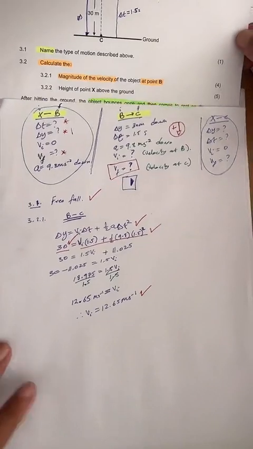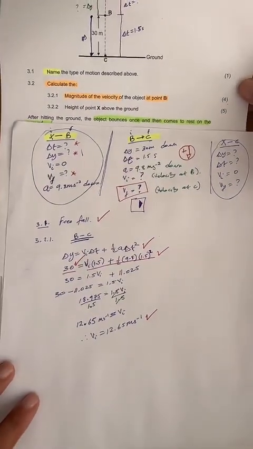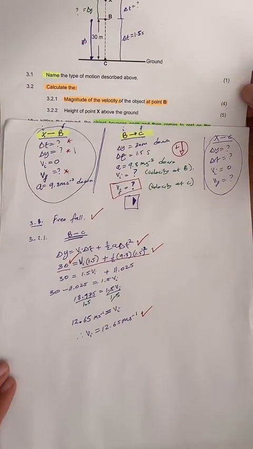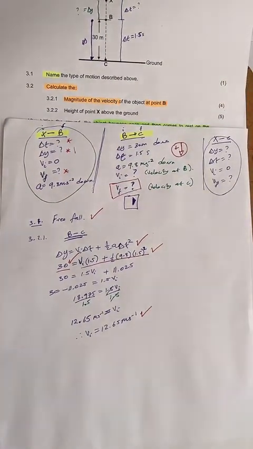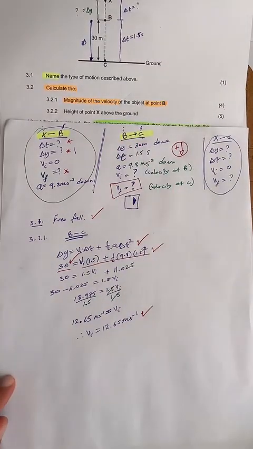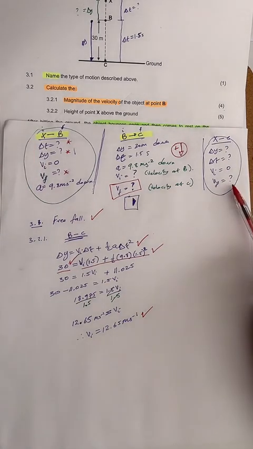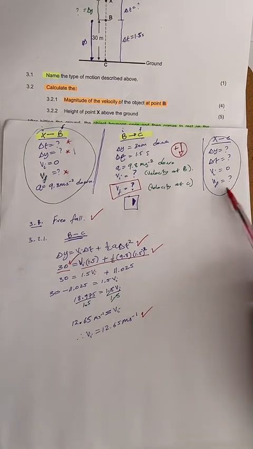Now the next question says calculate the height at point X above the ground. Now point B to C will not help us anymore. It means we must choose points that are going to help us. We can choose X to C or we can choose X to B. But the danger with choosing X to C is there's a lot of misinformation in between. So I will not advise choosing X to C.